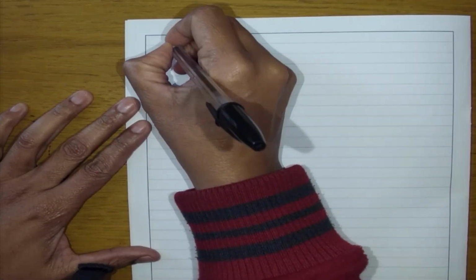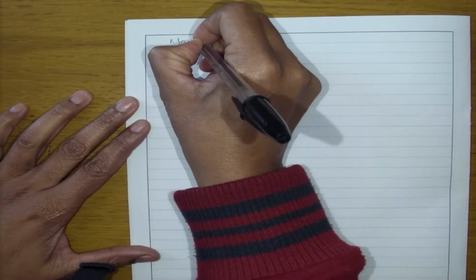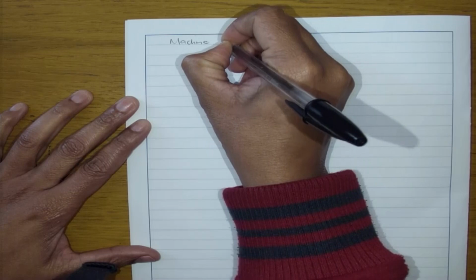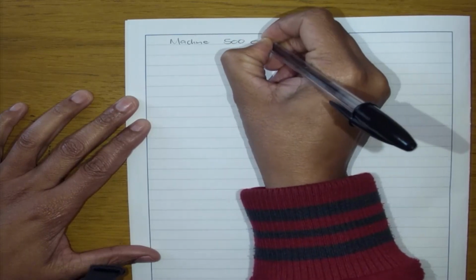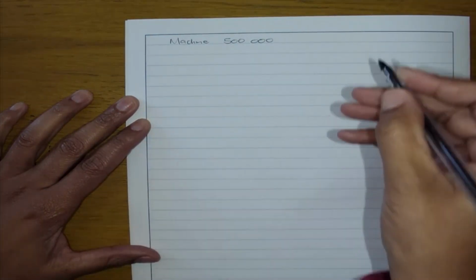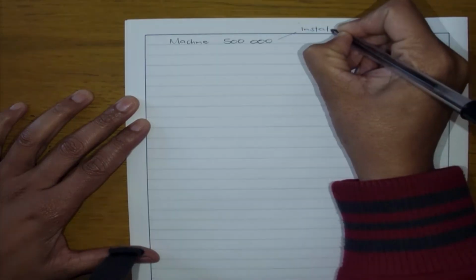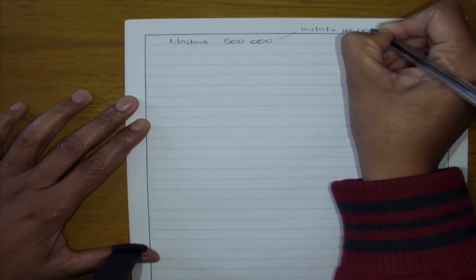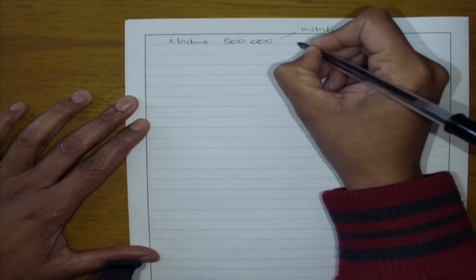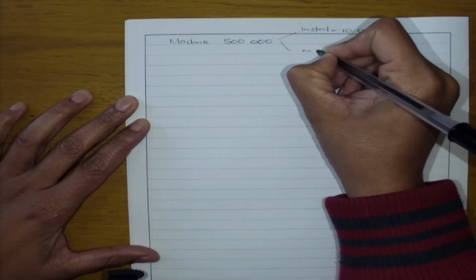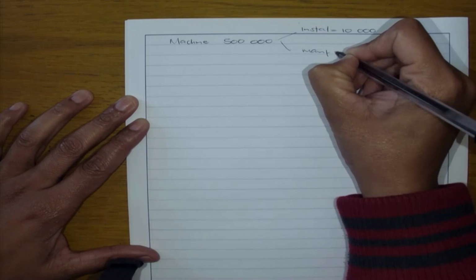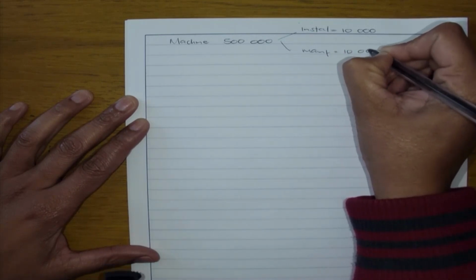So let's say, for example, you buy a machine costing you 500,000. But before you can use it, this machine must be installed, and that's going to cost you 10,000. And then before you can use this machine, there must be maintenance that needs to be done on it before you can use it.